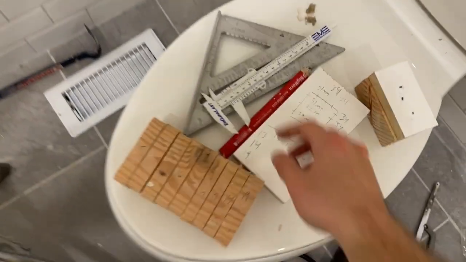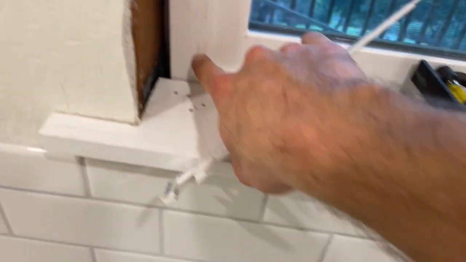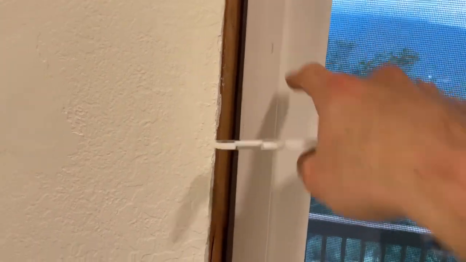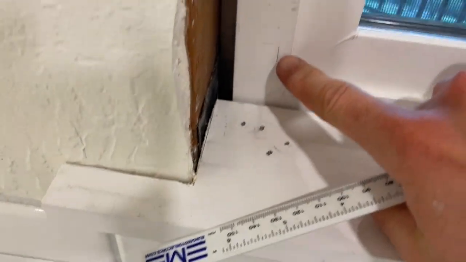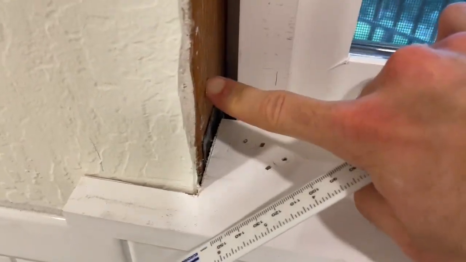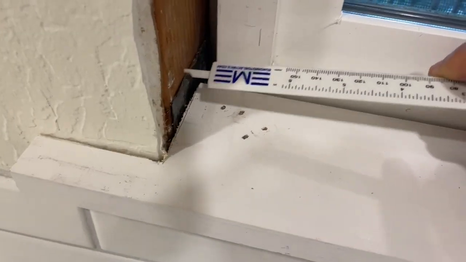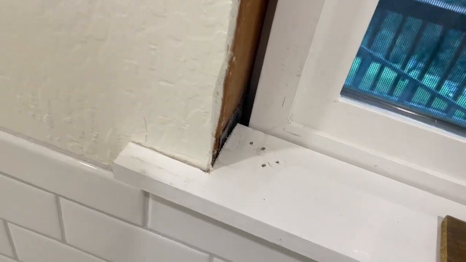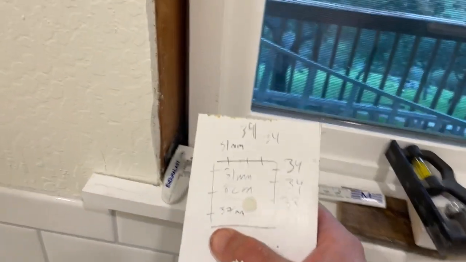So the next thing to do, once you've written down that consistent spacing you're gonna have, is come in here and measure the distance from here to the stud around your window, and you're gonna do this around all the sides. In my case, because these are really small measurements, I converted to metric. I measured the distance from there to there, and that was 37 mil. From here to here was 32 mil. From here to there was 31 mil.